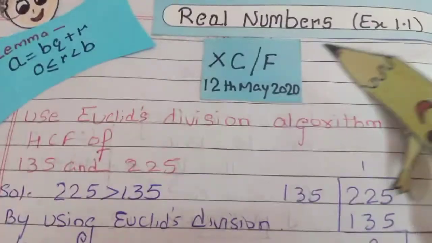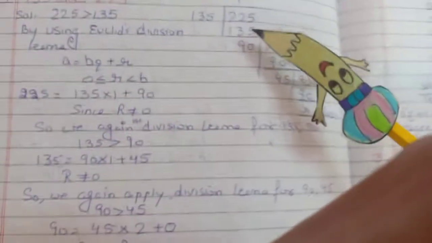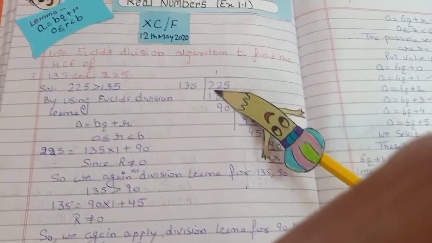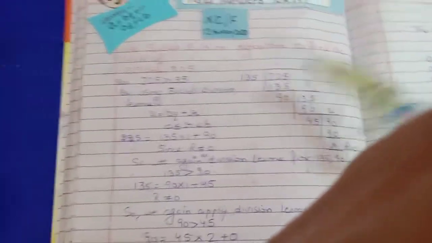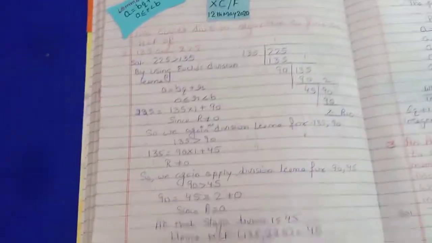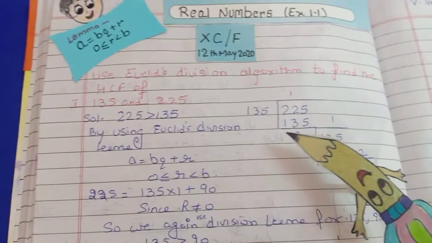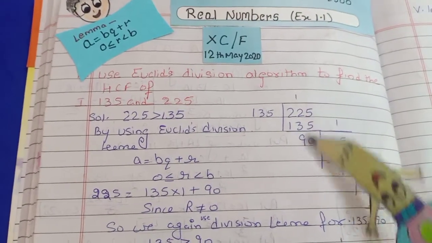In the side rough work I am going to perform the HCF method for these two numbers. 225 divided by 135: I get quotient 1, remainder 90.